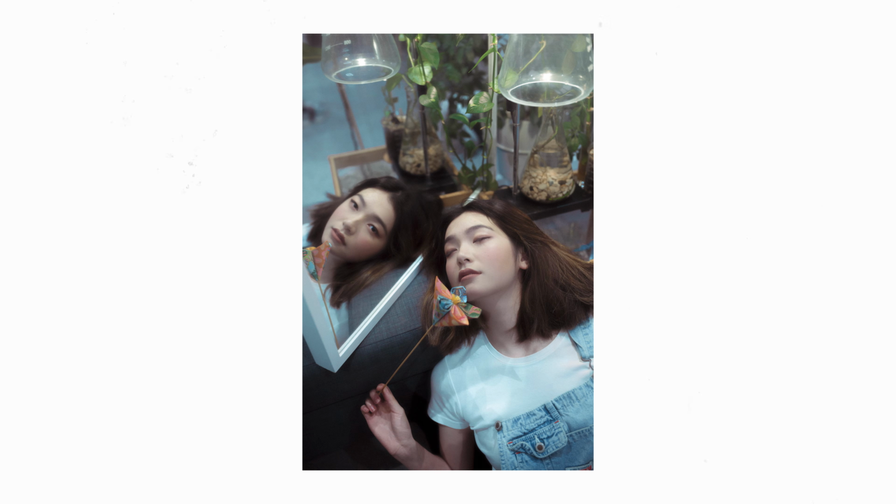And so there's my tips for taking your portrait photography to the next level by focusing on the eyes.